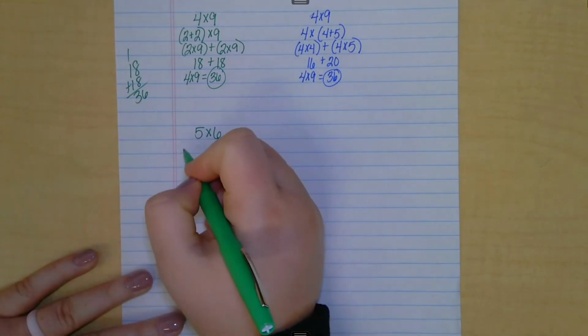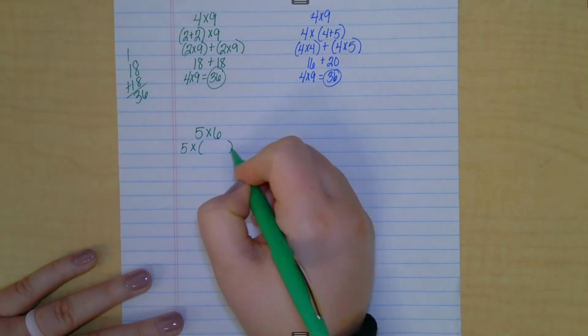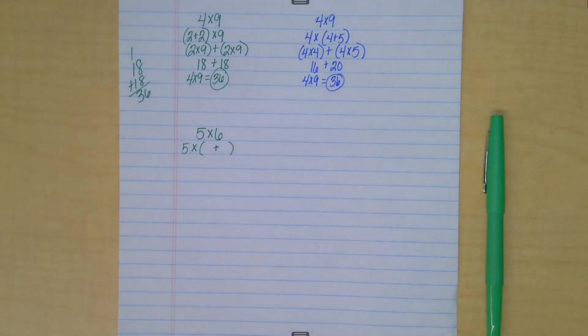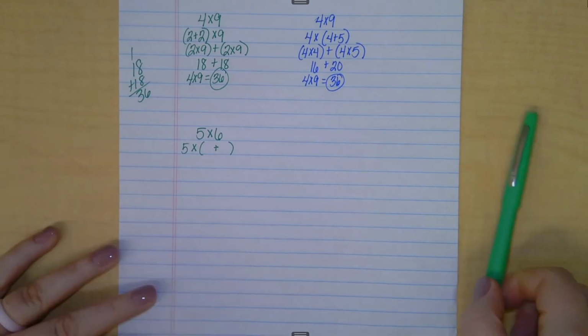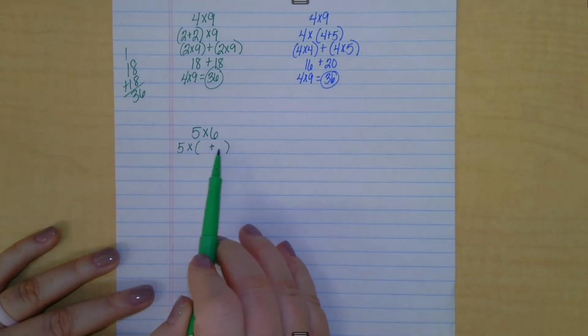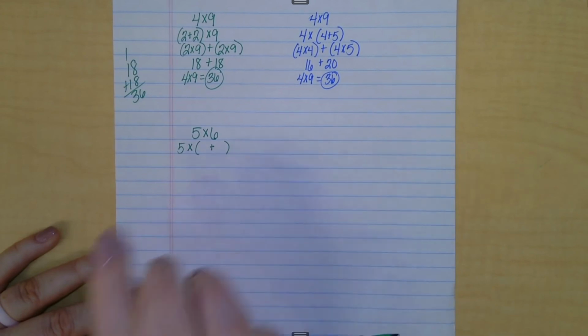Okay, so now I want you to write 5 times, and then I want you to write the double add-ins that go into 6. No, I'm not writing them down yet because I want you to try. Okay, now that you did that, you're going to distribute. You're going to take this 5 and multiply it by each of these. So this is where you show your 2 smaller arrays that you've made.